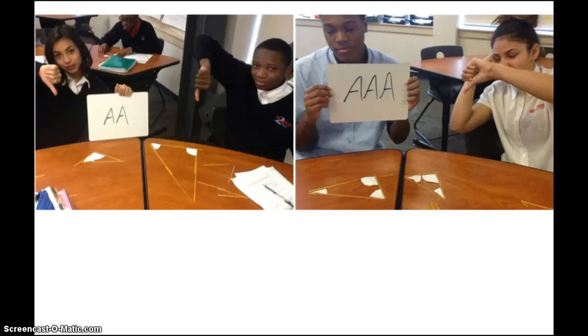All right, so we found in another class that having two angles congruent and having three angles congruent, neither of them works for congruence. If you look at these triangles they made, they have the same two angles, and these two have the same three angles, but they end up being different sizes. They end up being similar, bigger or smaller, but not congruent at all. Let's just jot that down in our notes.